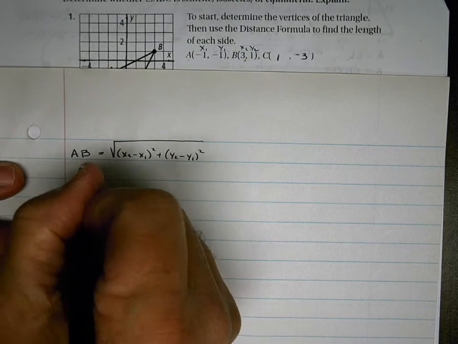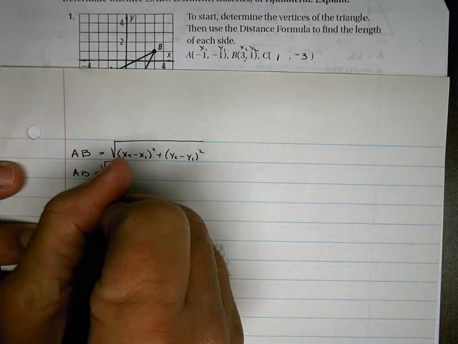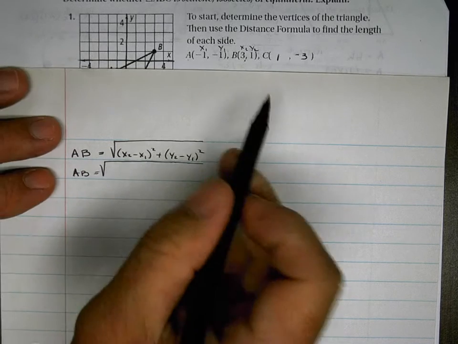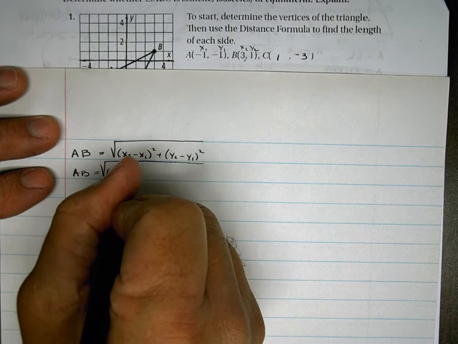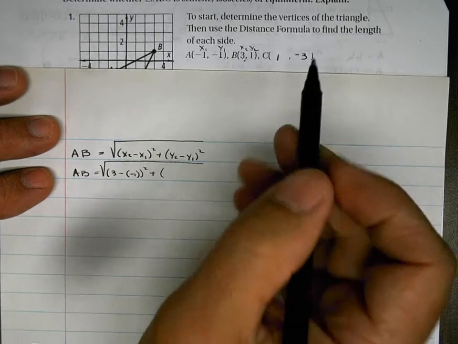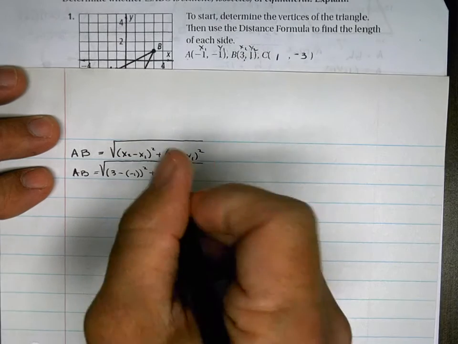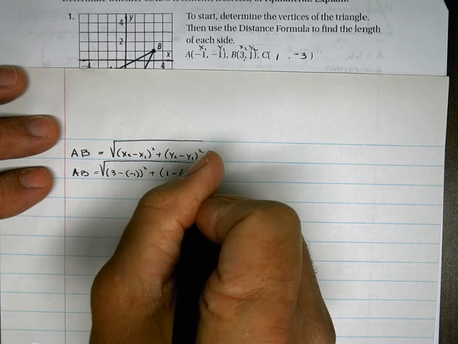So AB equals the square root of 3 minus negative 1 squared plus 1 minus negative 1 squared.